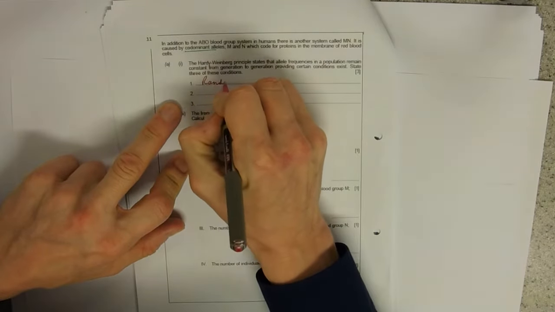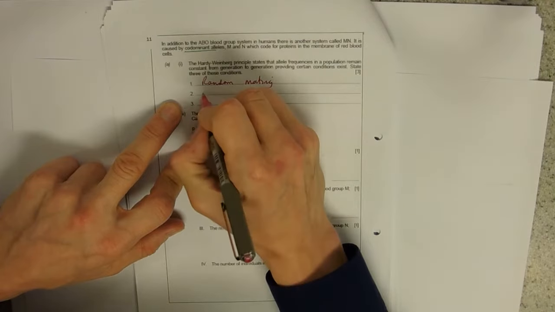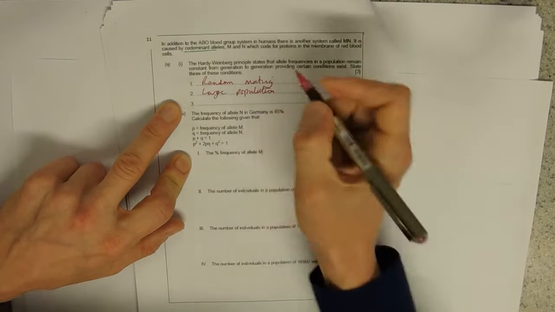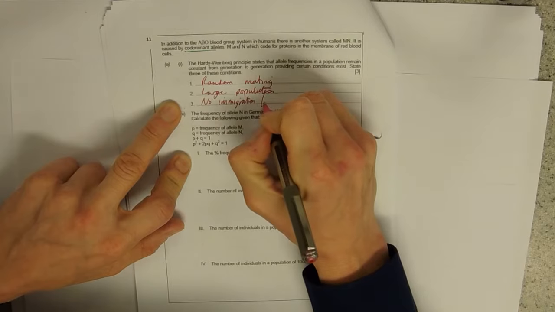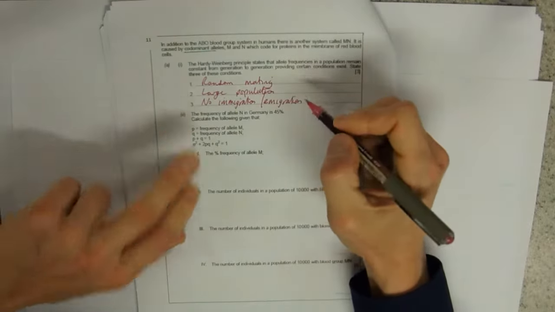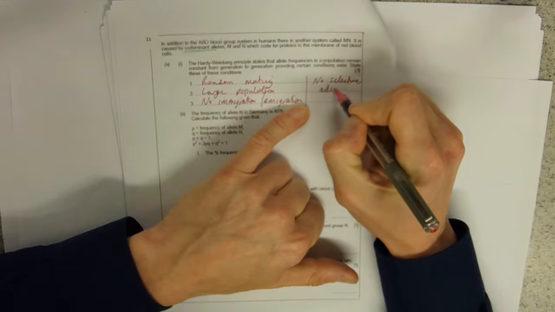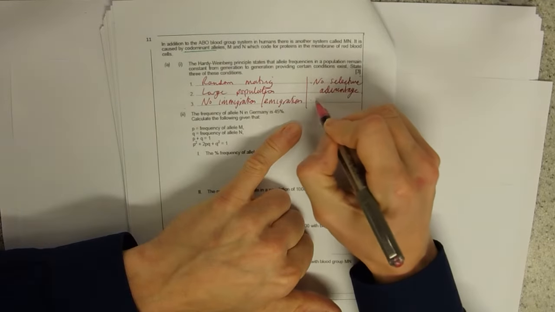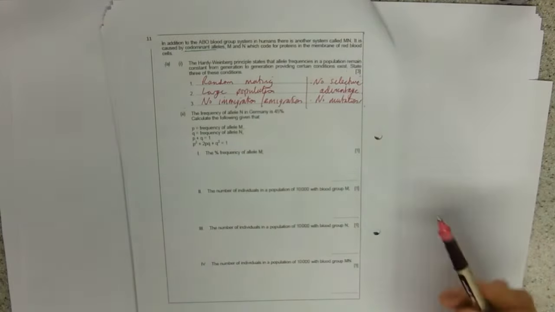So things like random mating, and an infinitely large population, no immigration, emigration, and another possibility here is no selective advantage, and we could have no mutations. So 3 pretty straightforward marks there.